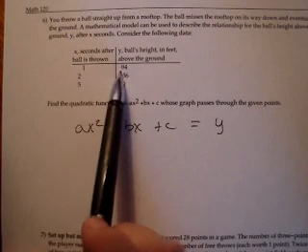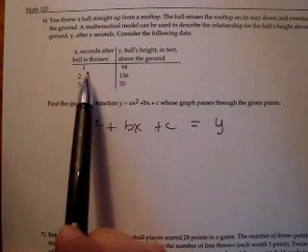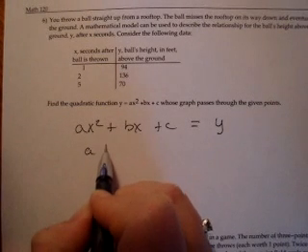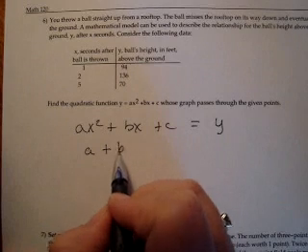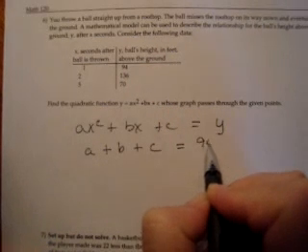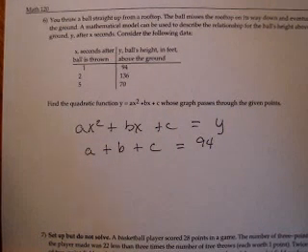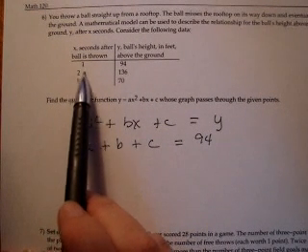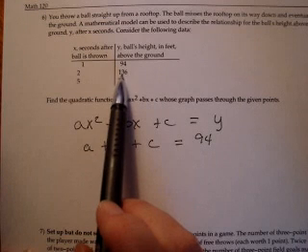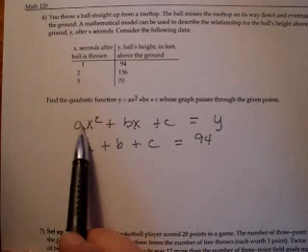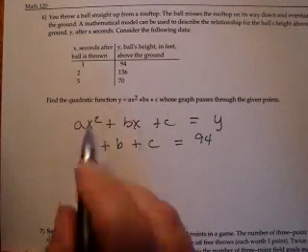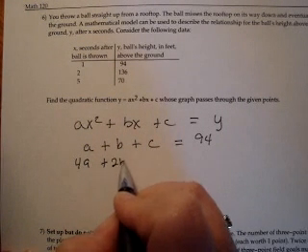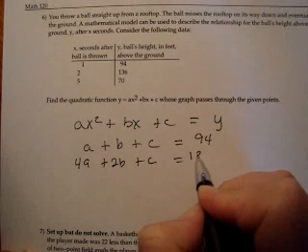If x is 1, then I know y will equal 94. So let's plug that in. If x is 1, 1 squared is 1, so I will get a plus b times 1 is b plus c equals 94. That's my first equation. Now I plug in the second one. If x is 2, I know y will equal 136. If x is 2, and I plug it in here, 2 squared is 4, so I will get 4a plus b times 2 would be 2b plus c equals 136.